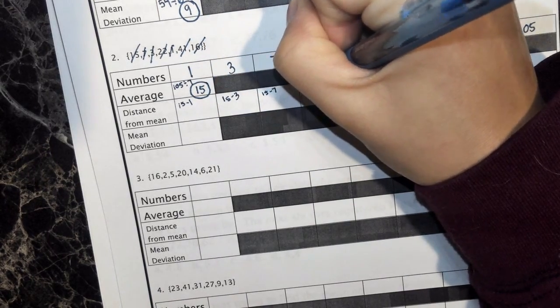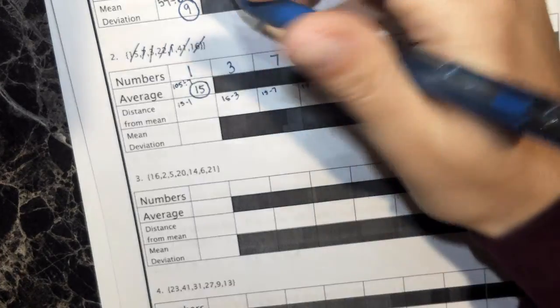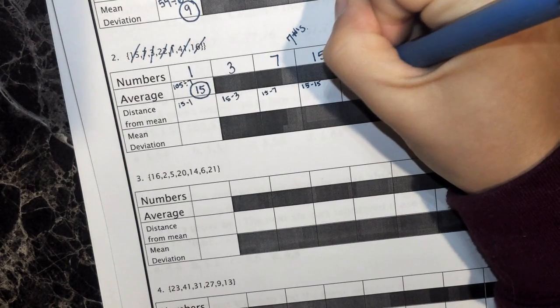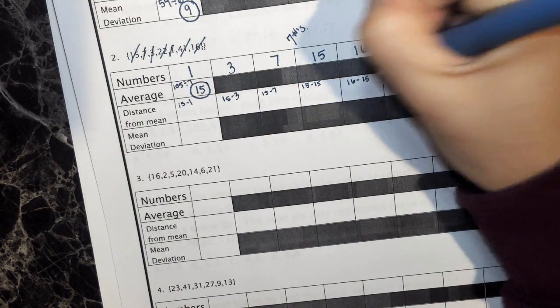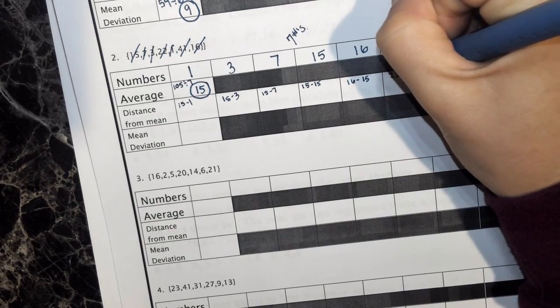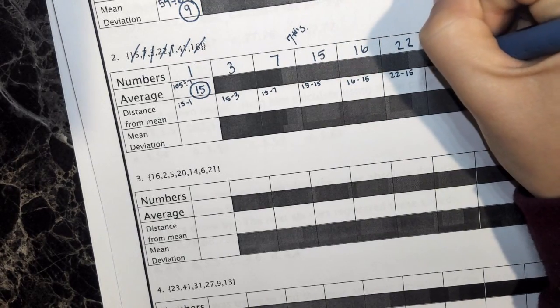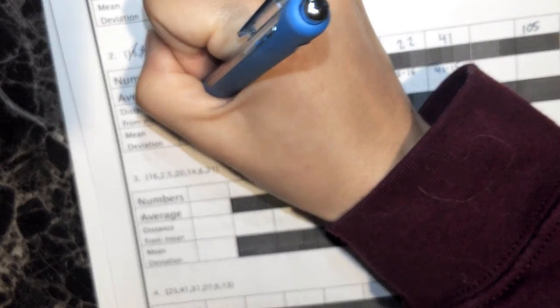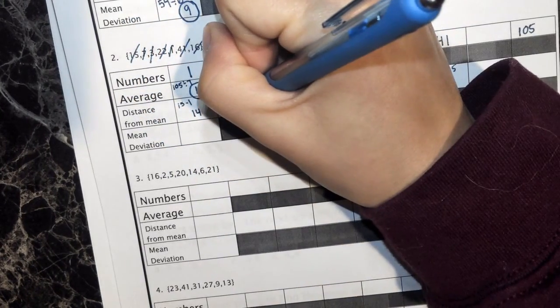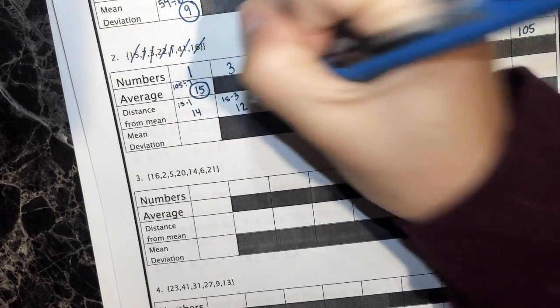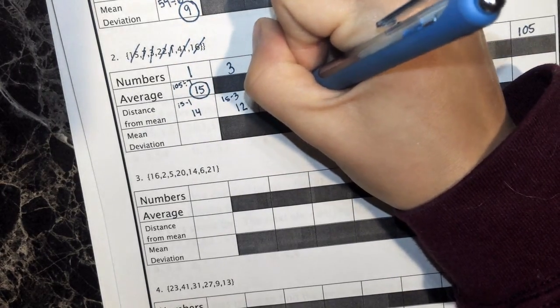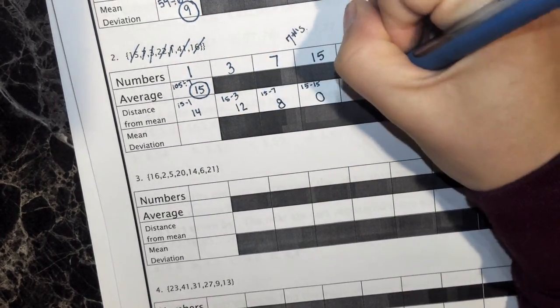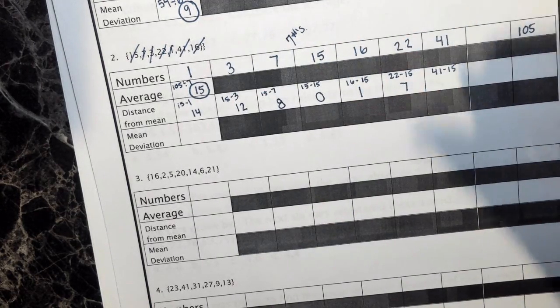You're going to see you have 15 and 15. That's okay to have a 0 in a spot. Then at 16 you get bigger. And 41 is 15. Then you're going to go ahead and solve all of these. So 15 minus 1, you're going to get 14. 15 minus 3, you're going to get 12. You're going to get 8. You're going to get 0. You're going to get 1, 7.